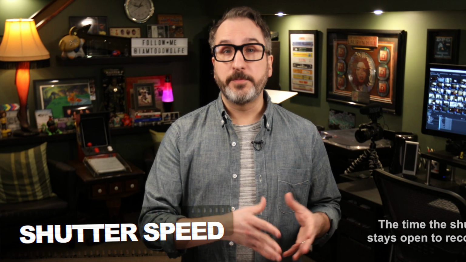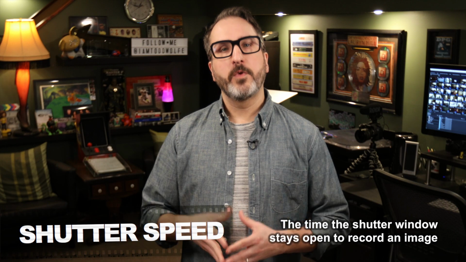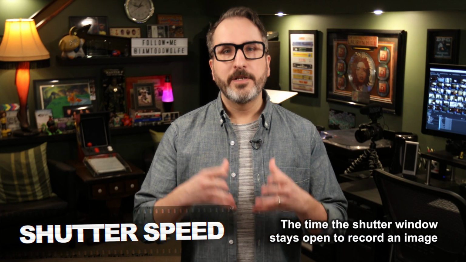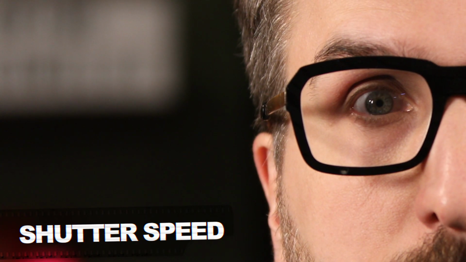Now, first off, what is shutter speed? Well, shutter speed is the amount of time that the shutter window in your camera stays open to record an image. Kind of like a blinking eye.